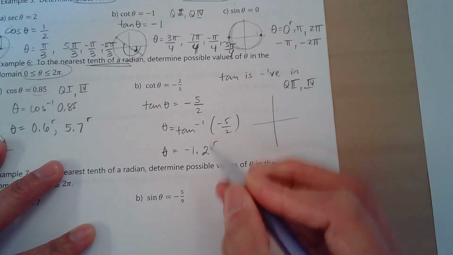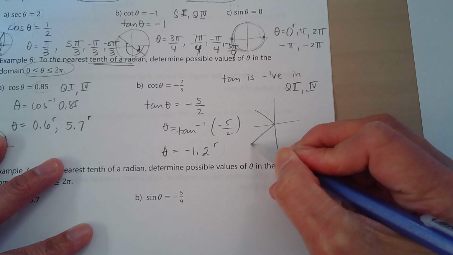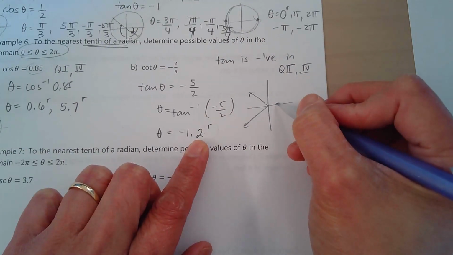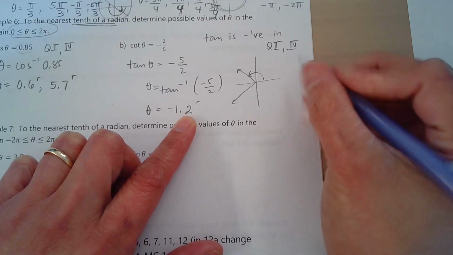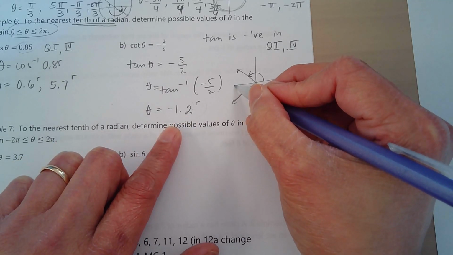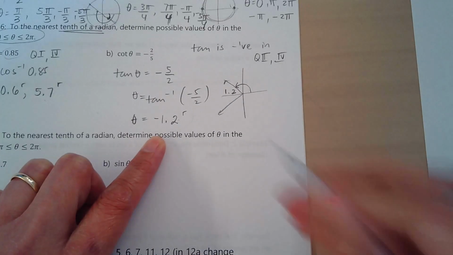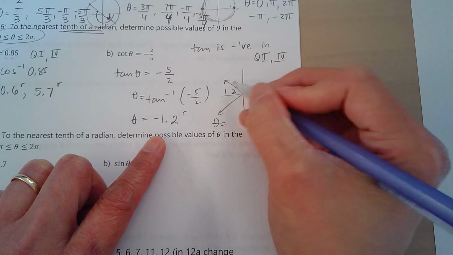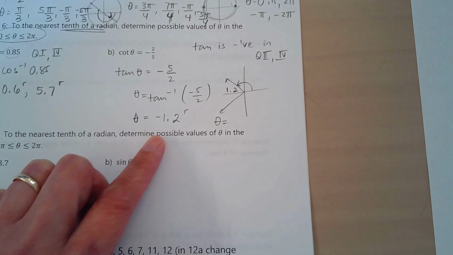So this one is our reference angle, right? So in quadrant 2, that would be pi minus 1.2. Yes?